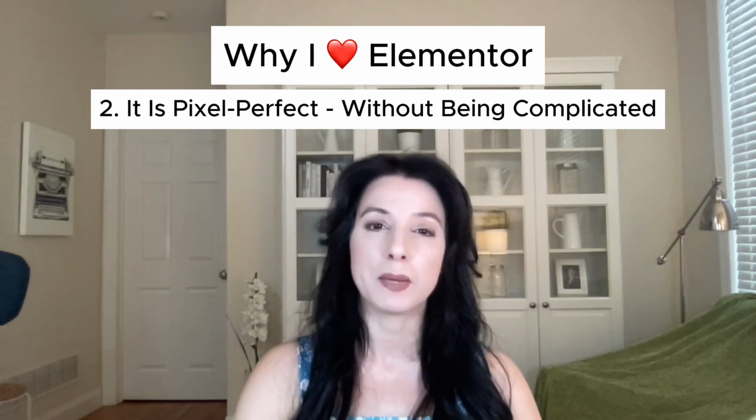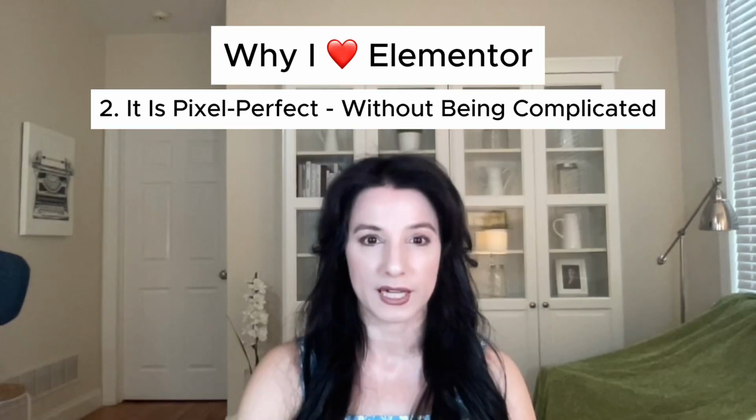Number 2, it's pixel perfect without being complicated. Squarespace, beautiful but stiff. Showit, pretty but limited on the back end. Wix, messy code. Webflow, powerful but overwhelming for most entrepreneurs. Elementor sits in the sweet spot. You get real visual editing, exact placement control, drag and drop simplicity, clean structure, zero coding required. It's powerful but intuitive, which is rare.